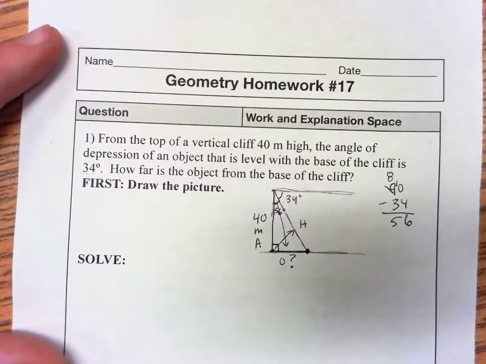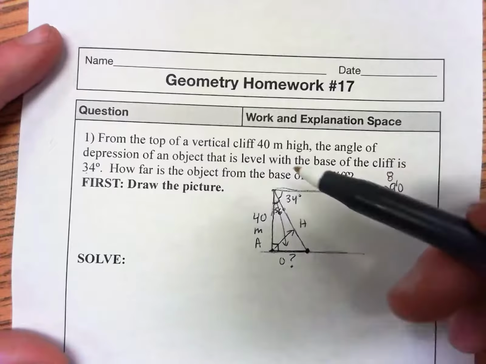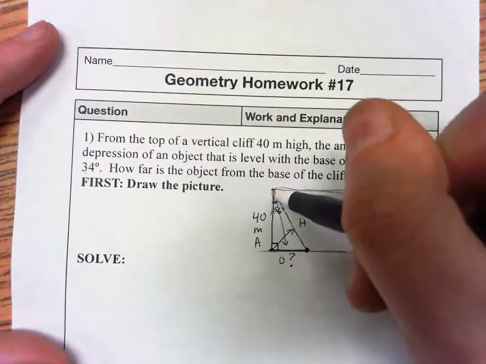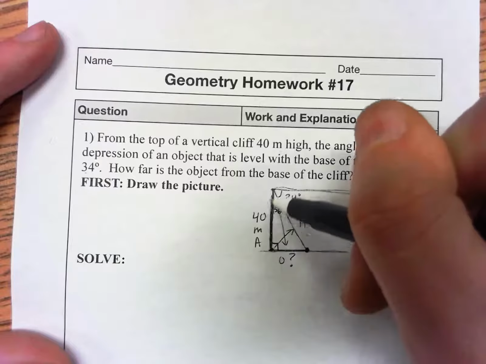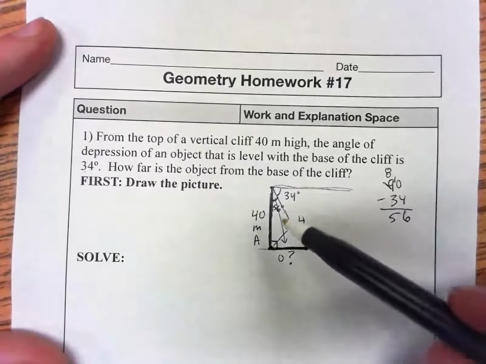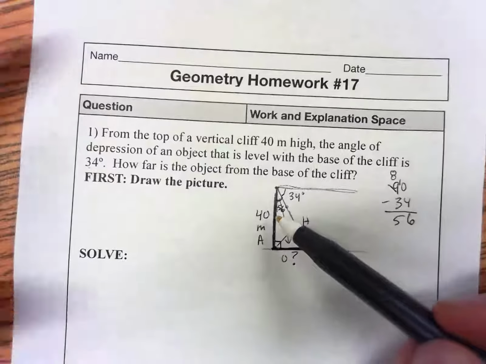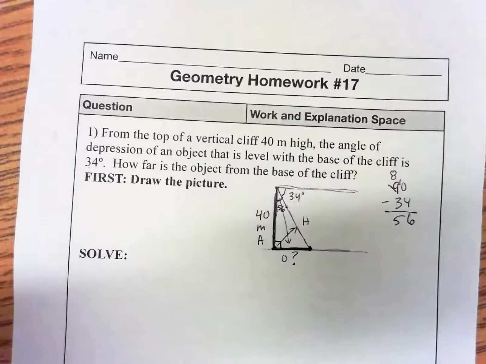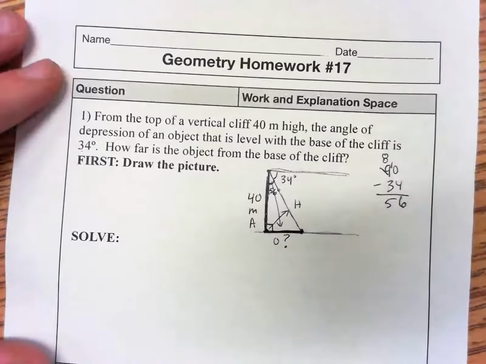So to figure out which trigonometric ratio we're using, we need to figure out which sides we care about. Well, we definitely care about this side because this side is going to be our adjacent. We care about this side because this is going to be my opposite. And we need to make sure that we're getting the correct trigonometric ratio. So if we look at our notes for today, we are given one side and one angle.